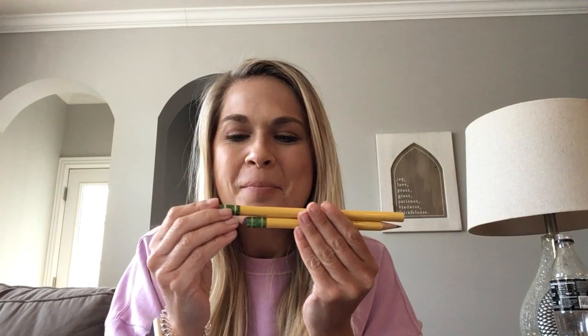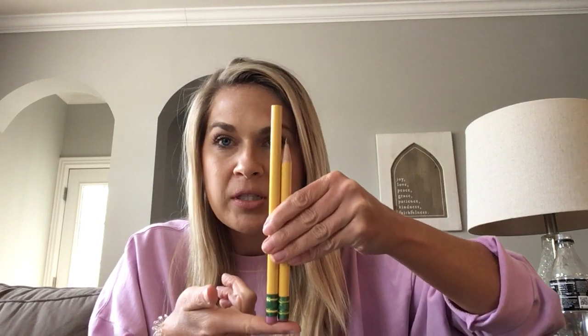Just like when you're racing someone, you all have to start at that same spot. No one can get ahead. The same thing with objects when you're comparing them. You can't have one starting way over here, then it looks like it's longer, right? So you make sure that they're lined up. And then that way you can easily see which one's taller or shorter, or which one's longer or shorter.